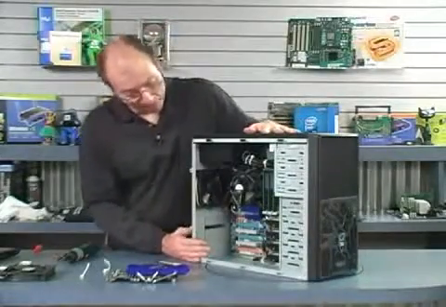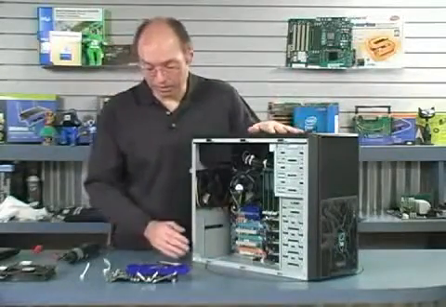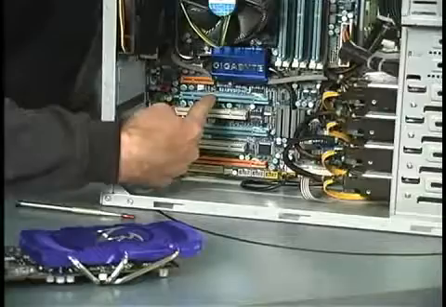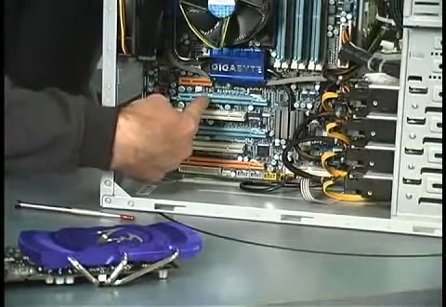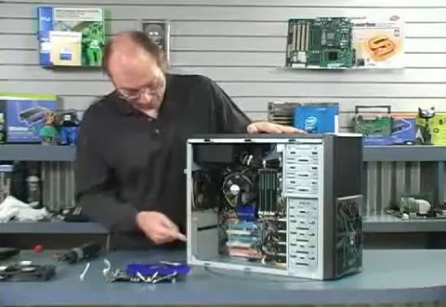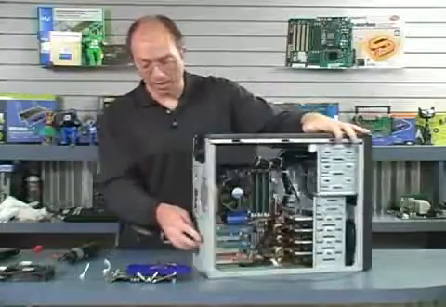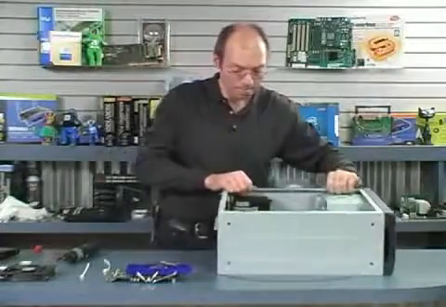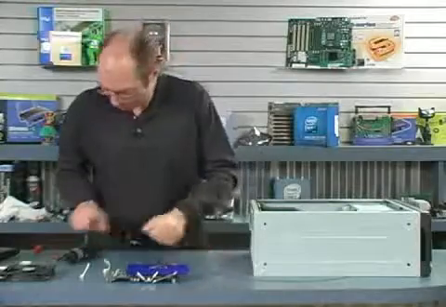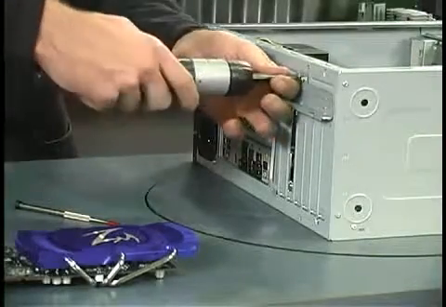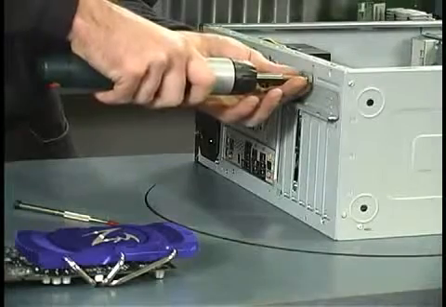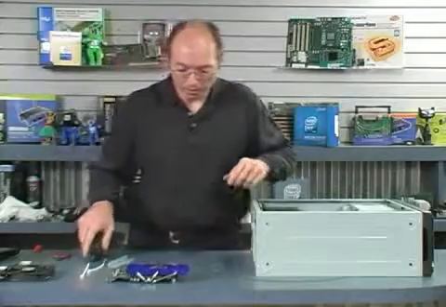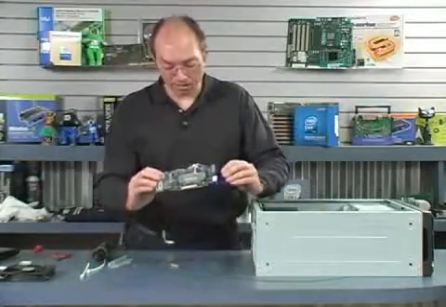Okay, now at this point, we only have one thing left to do, and that's to install the video card. So that's going to basically go into the number 1 PCI Express X16 slot right here. So all I have to do is remove the card bracket holder from the back of the PC here and pop the card into its slot. Now, well, let me first get that screw out of there. Take that off.